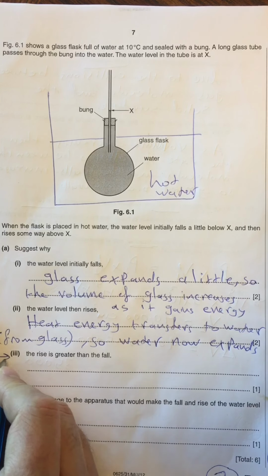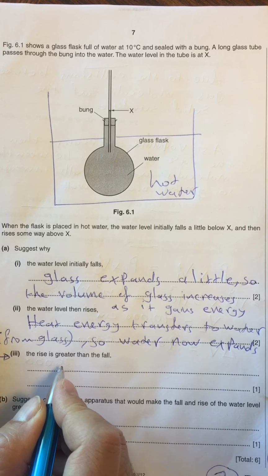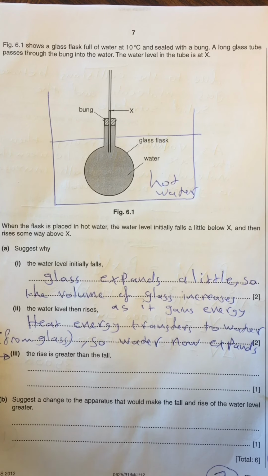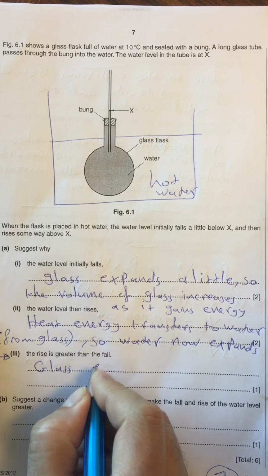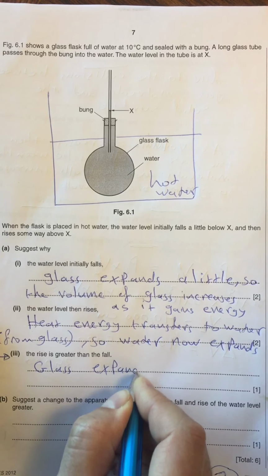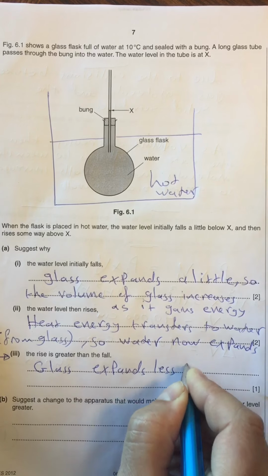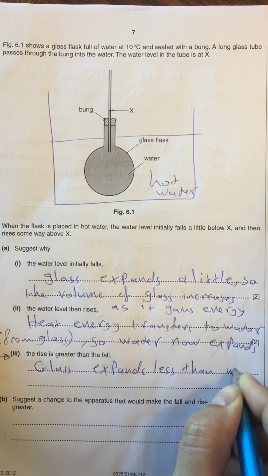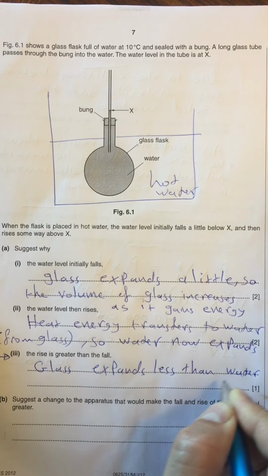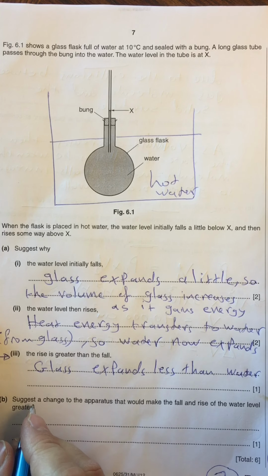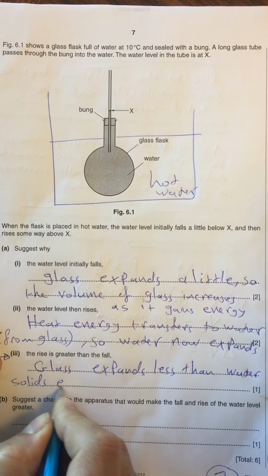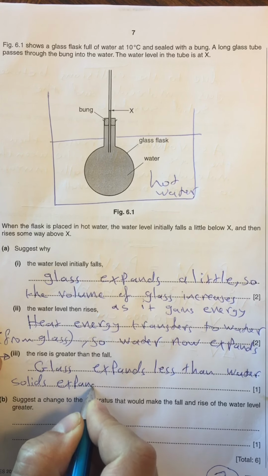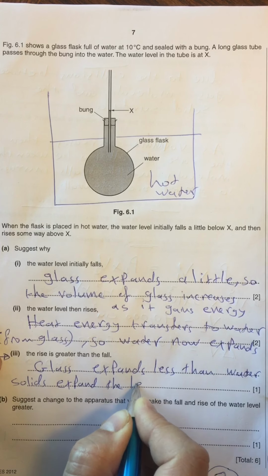Now maybe you ask me why the rise is greater than the fall. This is simply because glass expands less than water. If you ask me why, because we know that solids expand the least. Do you remember?